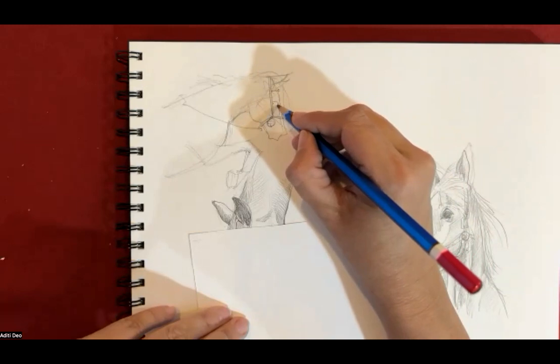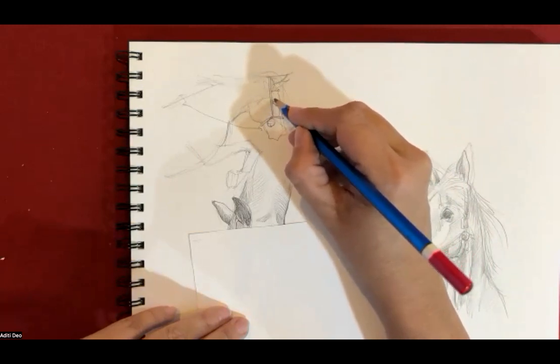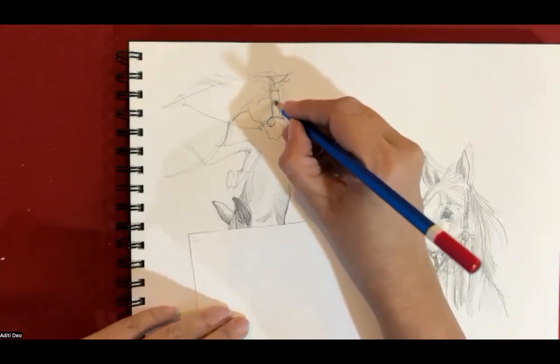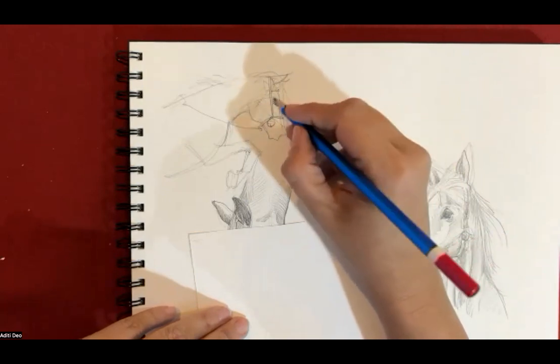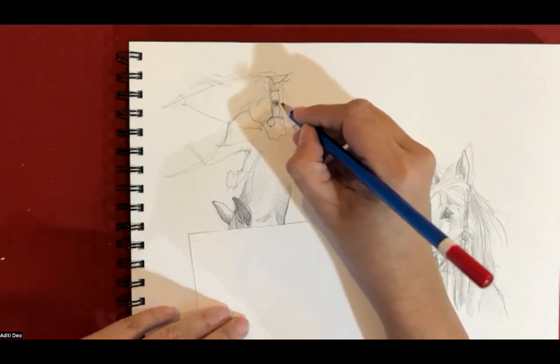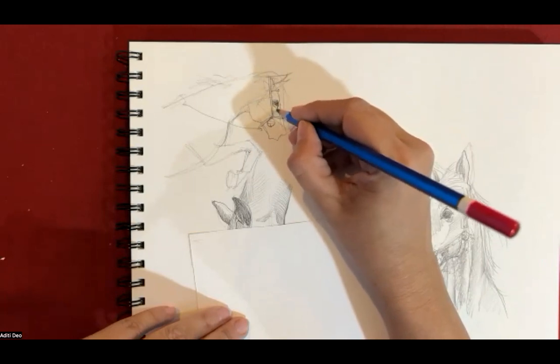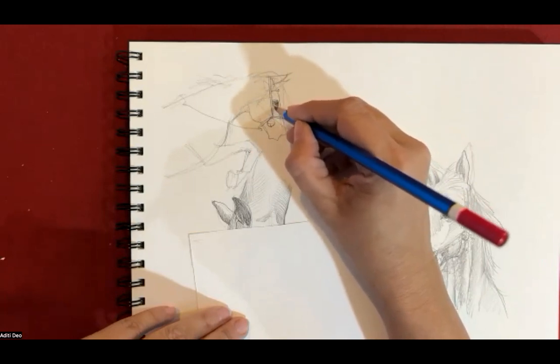In this picture, the eye of the horse is very beautiful. Very nice rendering. I'm so partial to eyes.